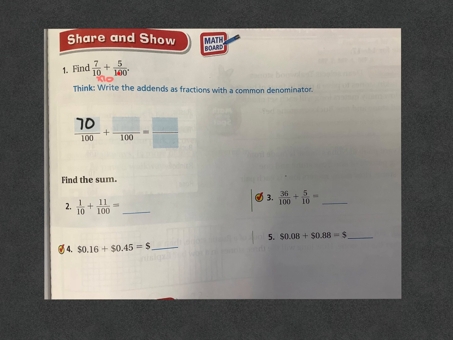This one already had the denominator of 100, so I don't need to do anything to him. So I don't need to do anything to his best friend either. Add your numerators together. 70 plus 5 is 75. The denominator remains the same. There's your answer to that one.